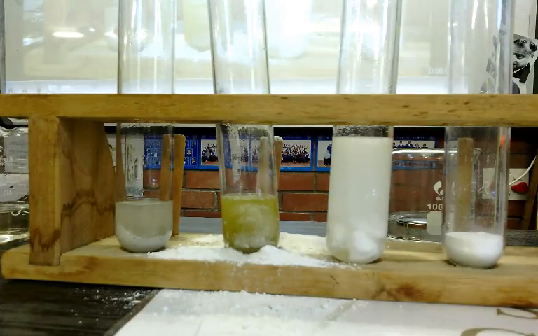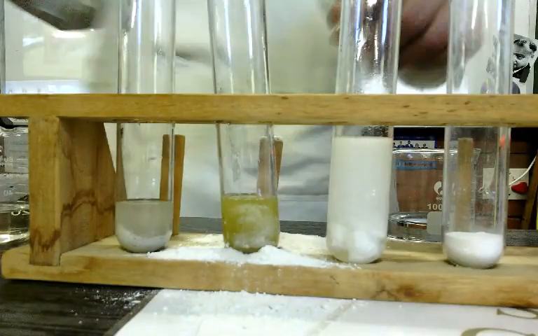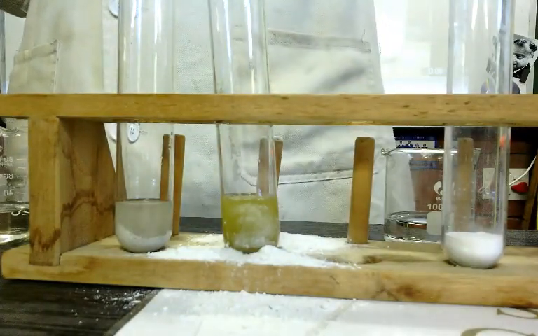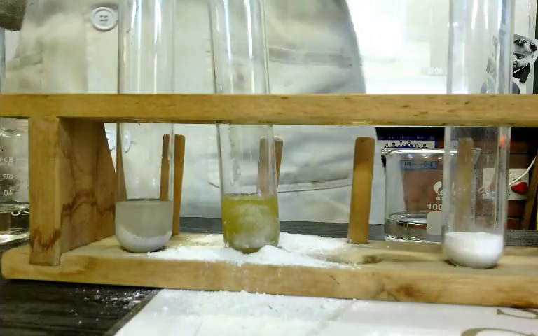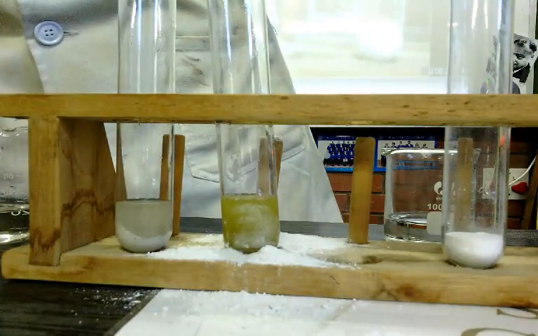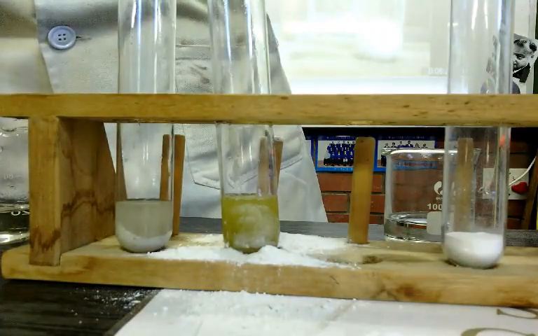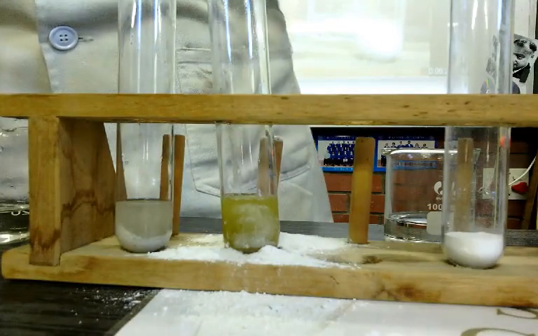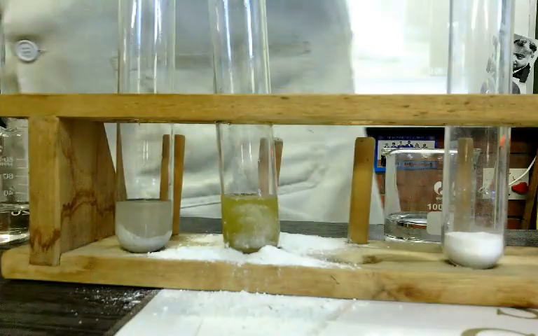So here I've got some really very hot water. Do you think this reaction is still taking place? Yes, it is. There are still some bubbles forming. Let's see if we can change the speed of the reaction by placing it into warm water.